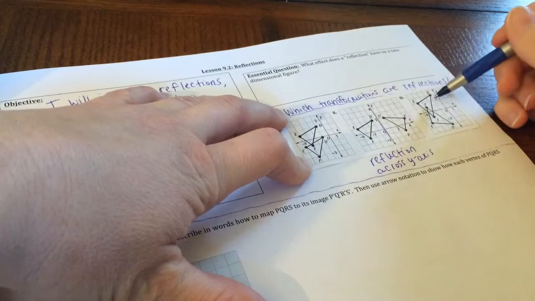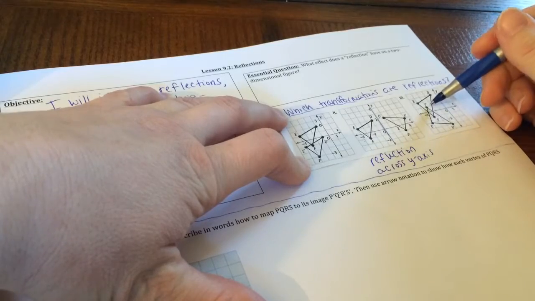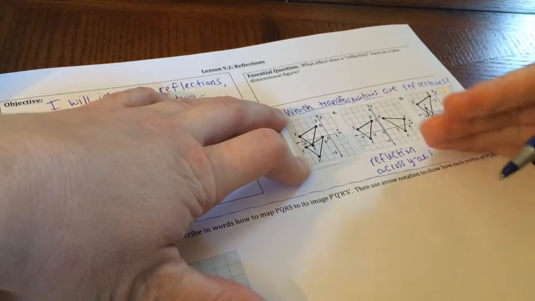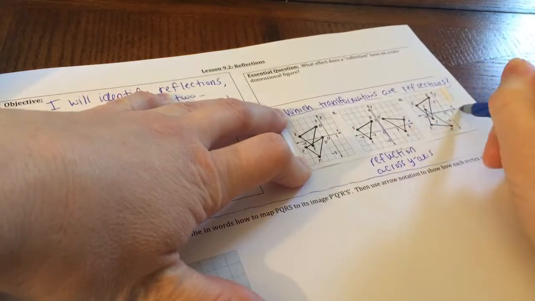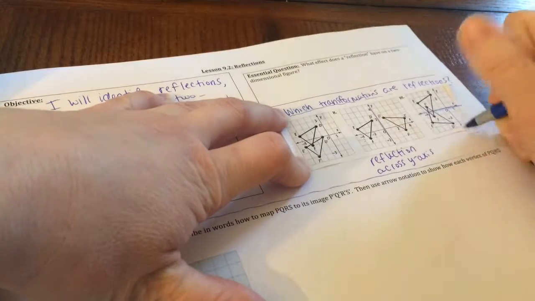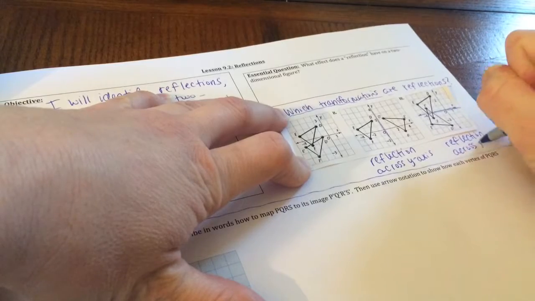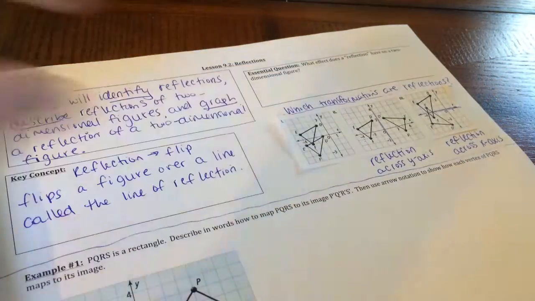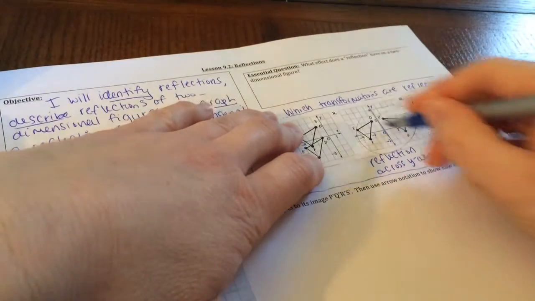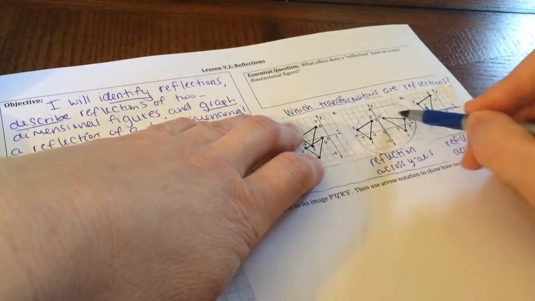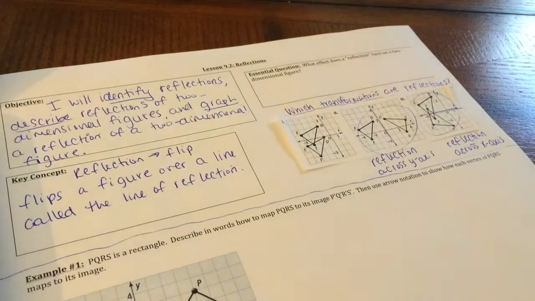And then here we have DEF and then D prime, E prime, F prime. Okay, this also looks like it was flipped, right? It started up here and it flipped down. It actually flipped across the x-axis. Okay, so 2 of these were reflections. It's just that this one had the figure reflected across the y-axis, and this one had the figure reflected across the x-axis.